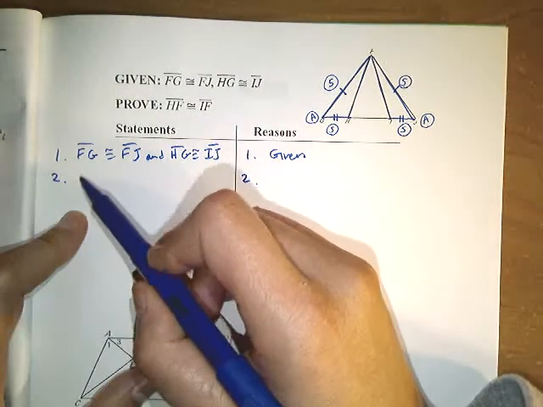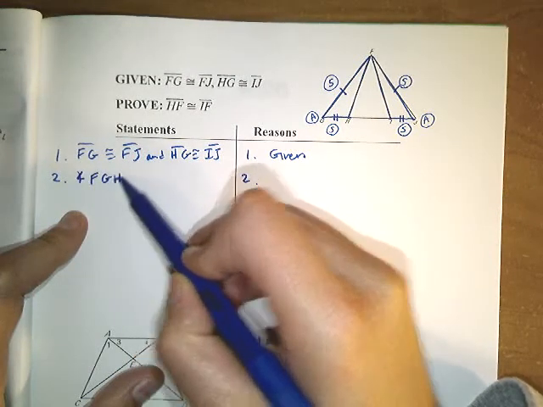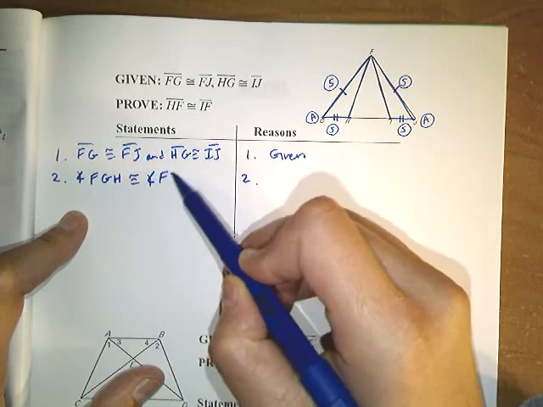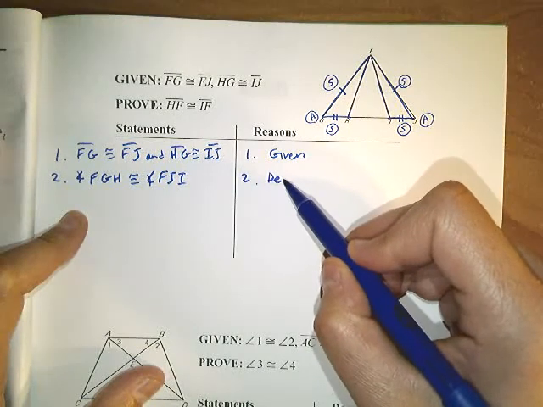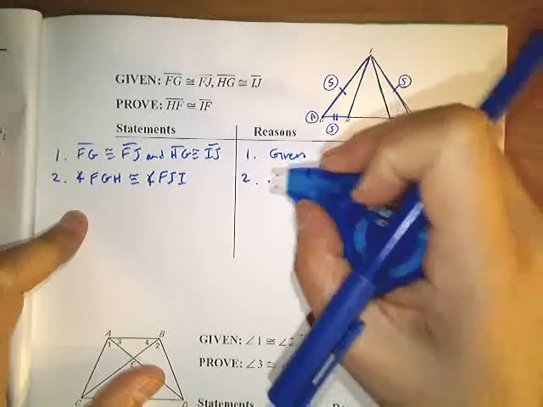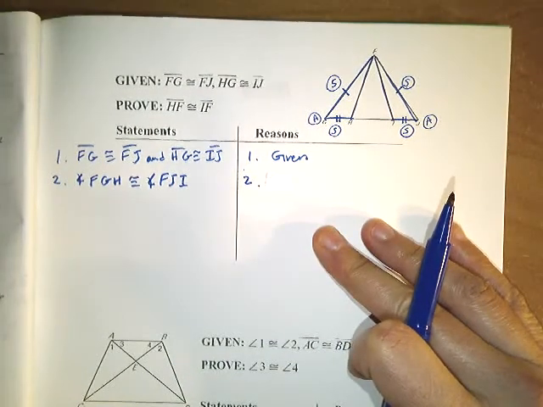So I'm going to say that angle FGH is congruent to angle FJI because of the base angles theorem of isosceles triangles.